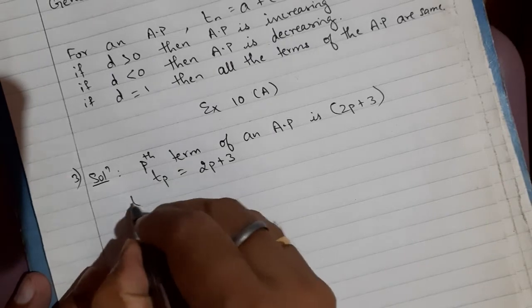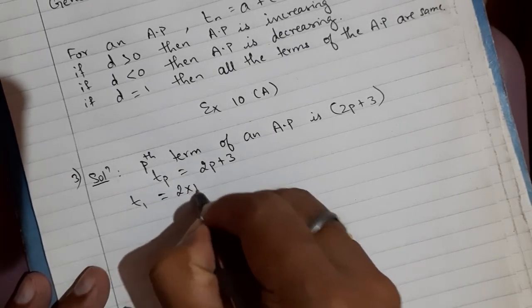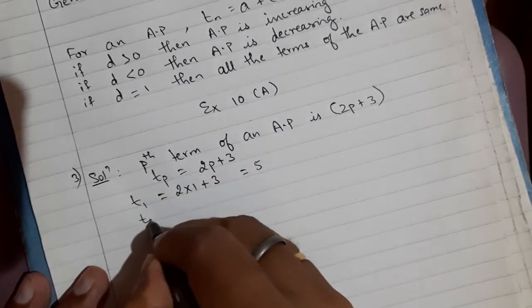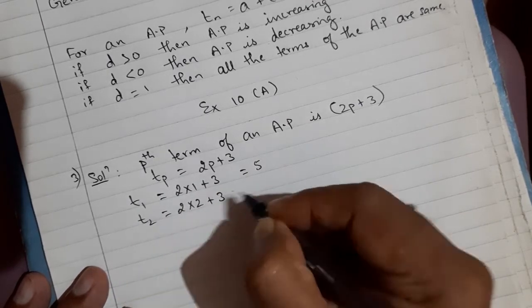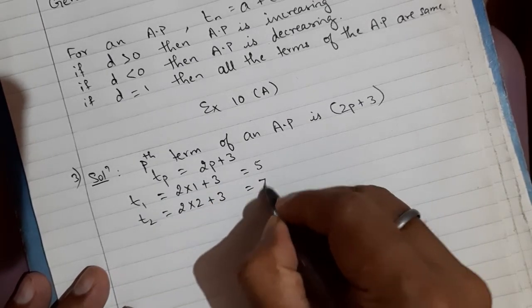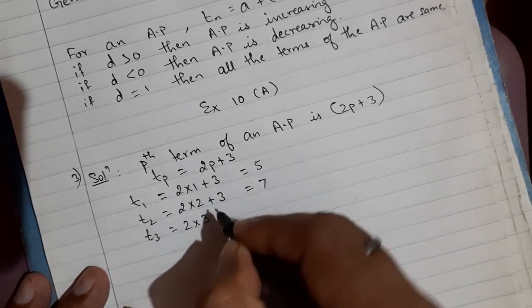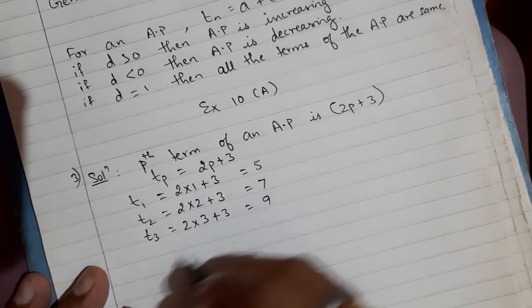That means T1, if I take p as 1, is 2 into 1 plus 3, which equals 5. T2 is 2 into 2 plus 3, which equals 7. T3 is 2 into 3 plus 3, which equals 9.